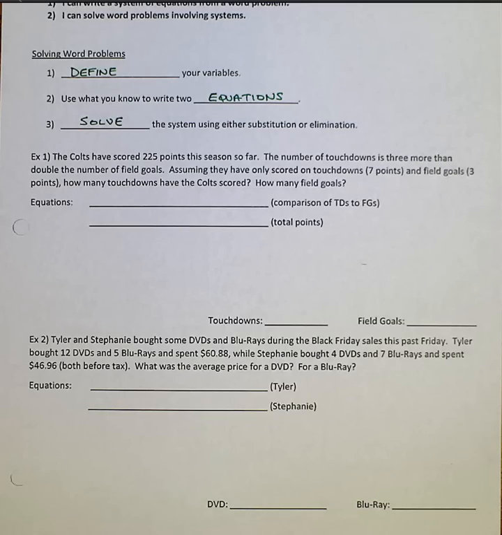So, let's read through the first problem. It says the Colts have scored 225 points this season so far. The number of touchdowns is 3 more than double the number of field goals. Assume that they have only scored on touchdowns, 7 points, and field goals, 3 points. How many touchdowns have the Colts scored and how many field goals?